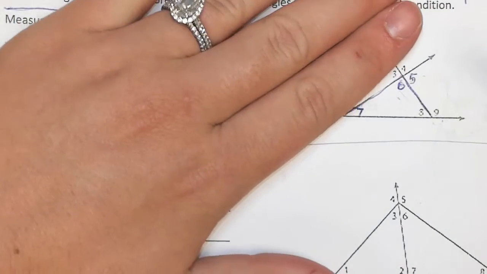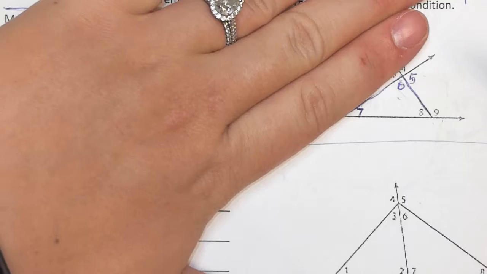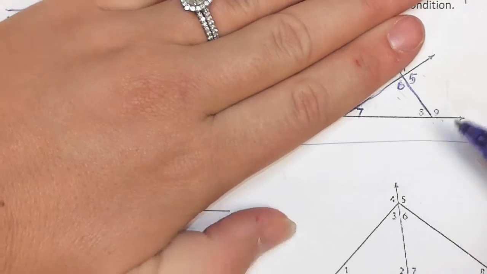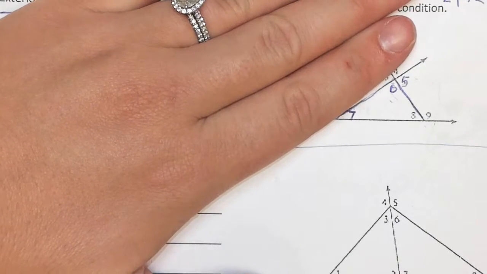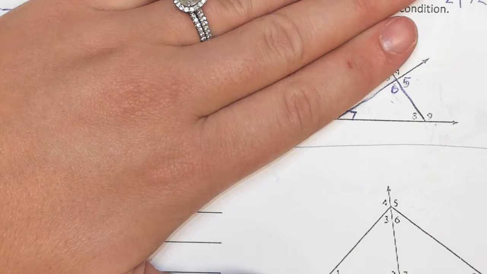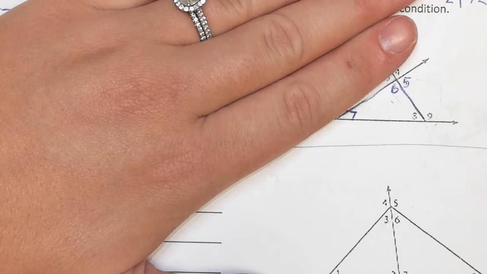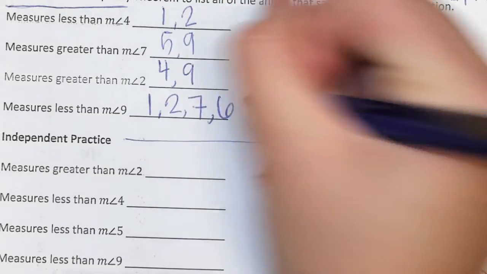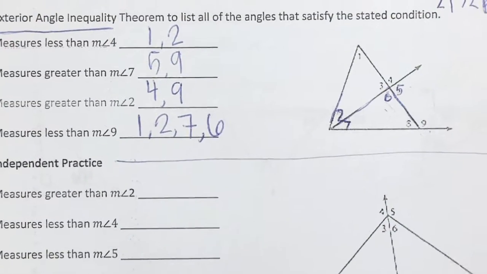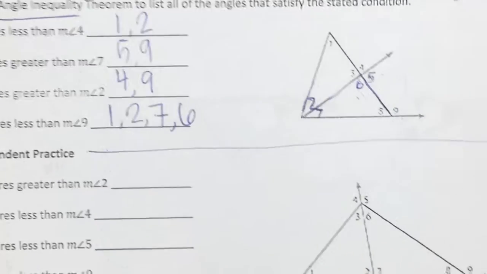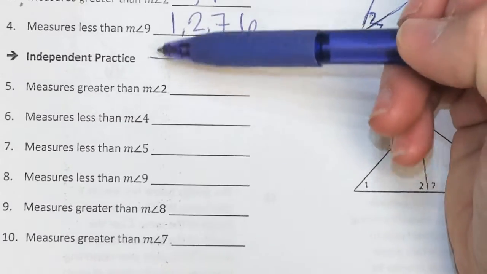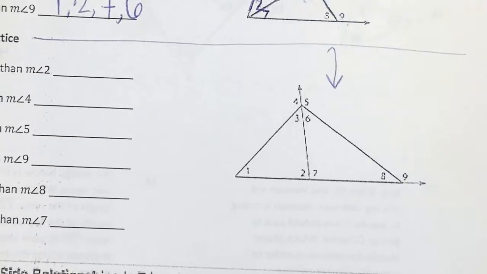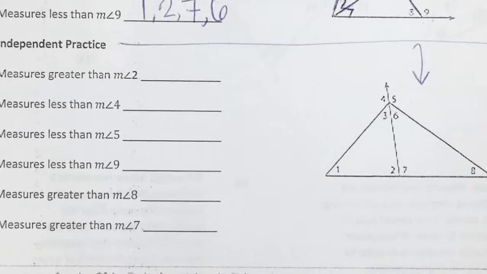Now look at the small triangle. What two angles add to make 9? 6 and 7. Well, didn't we already use 7? But we can write down 6. Does that kind of make sense a little bit? Okay, can you try with the people around you, 5 through 10? So you're using this triangle now, 1 through 10.